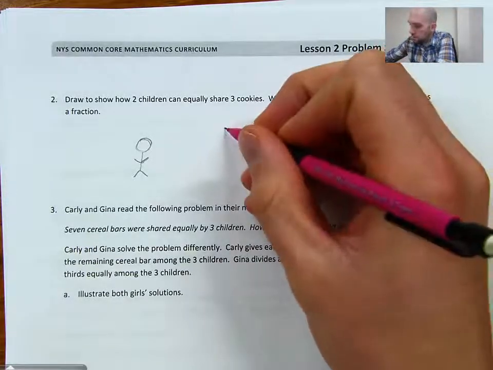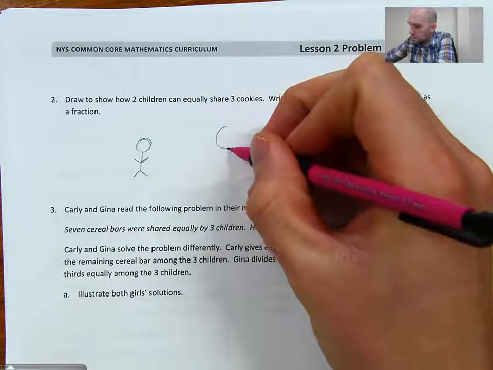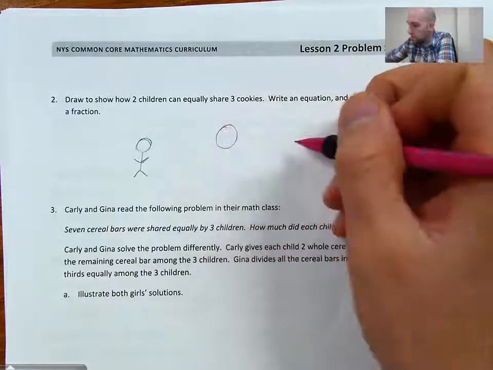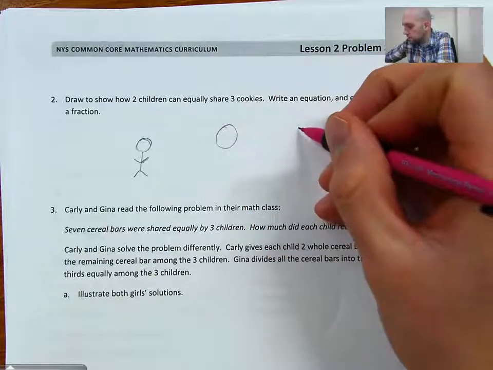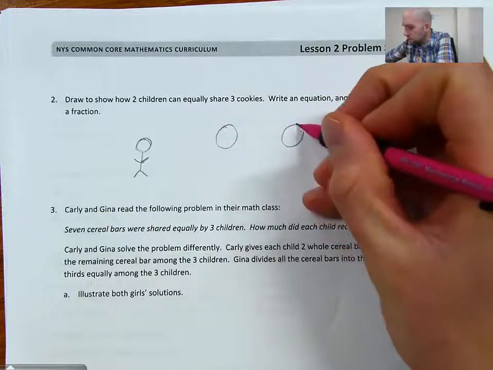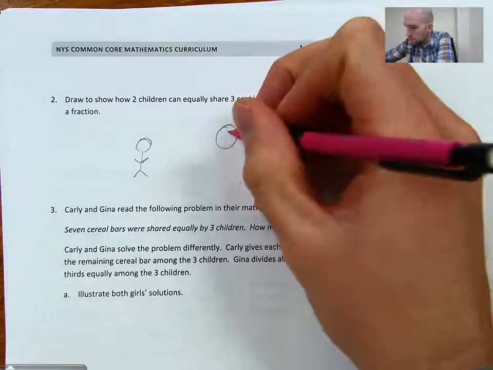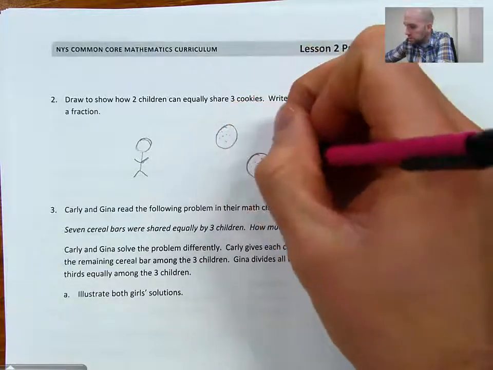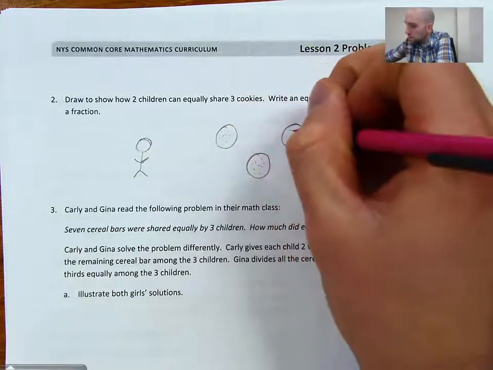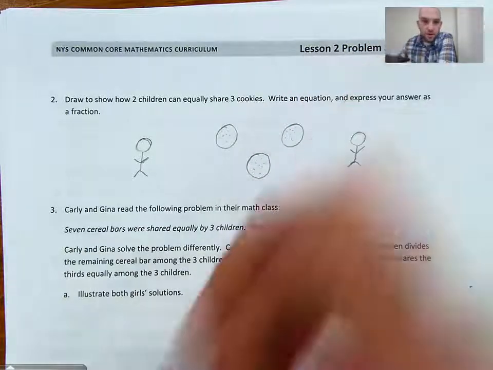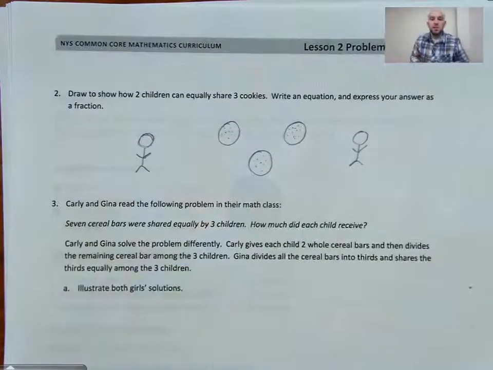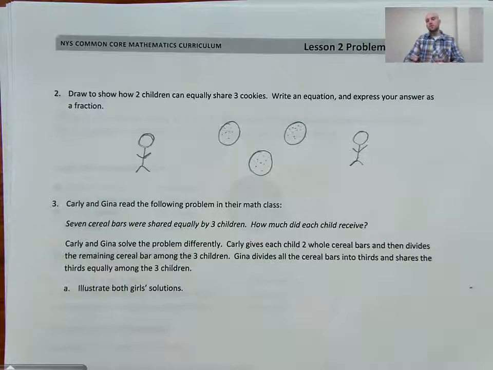In the middle here, I'm going to make 3 cookies. Maybe I'll put some chocolate chips in there. Chocolate chip cookies. Those little dots of chocolate chips. We're going to have to use our imagination. So we have 2 children, we have 3 cookies. How are we going to split them up so that each child gets the same amount?